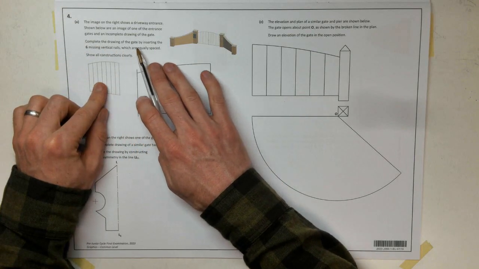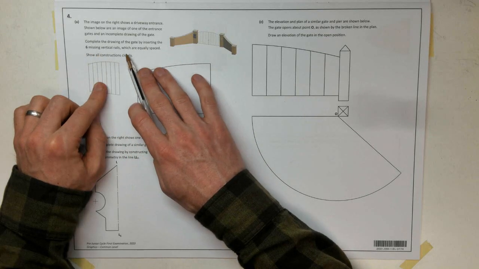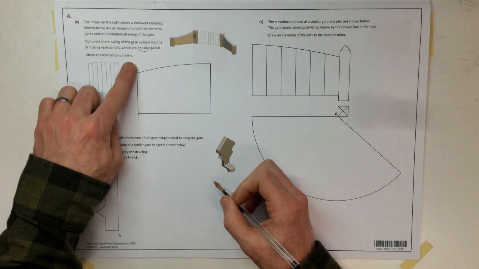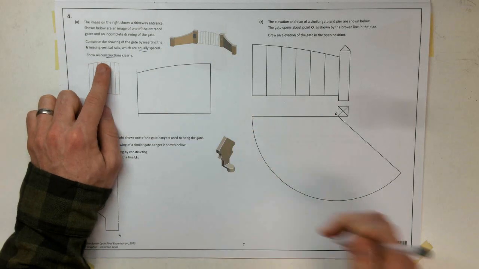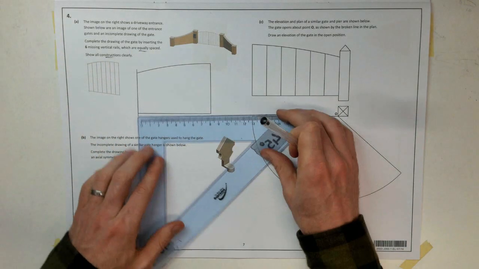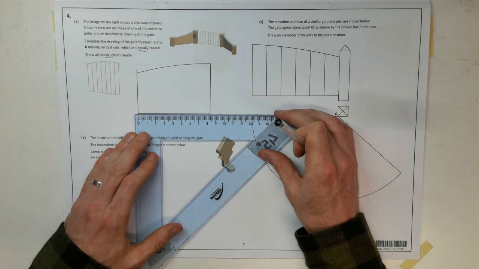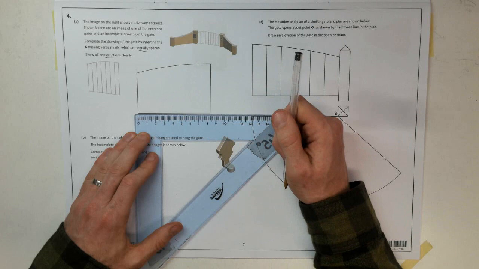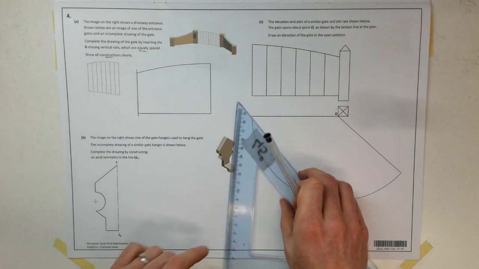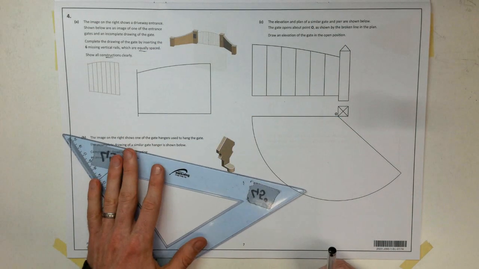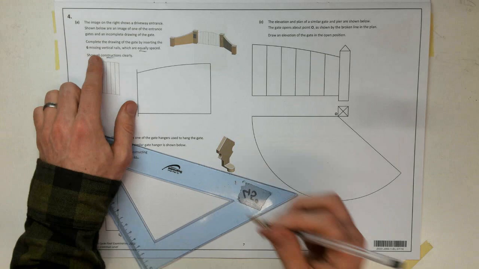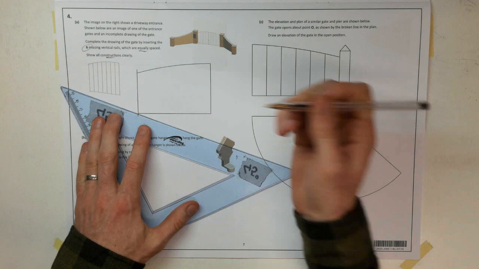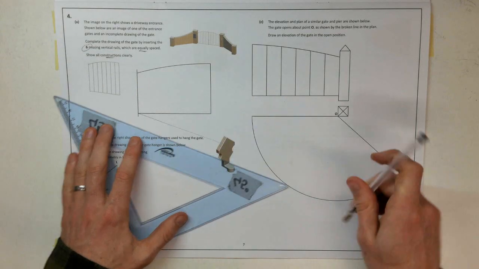Complete the drawing of the gate by inserting 6 missing vertical rails which are equally spaced apart. Show all constructions. So they're saying we need to show construction. We can't simply come along, measure this and say, right, divide it by 6 and mark it out. We need to actually show a construction. So the construction we're going to use is dividing a line into equal parts, and in this case 6 equal parts. So on this side I'm going to draw a line at any angle.